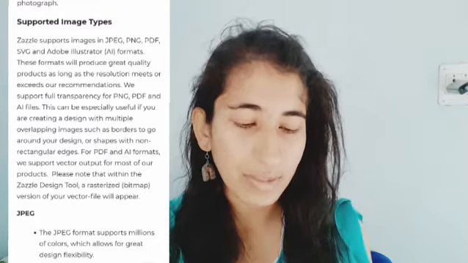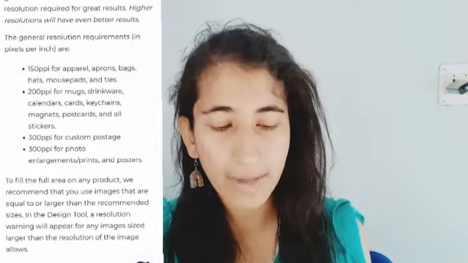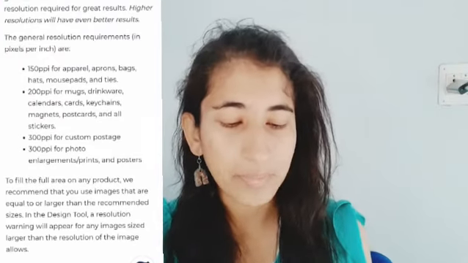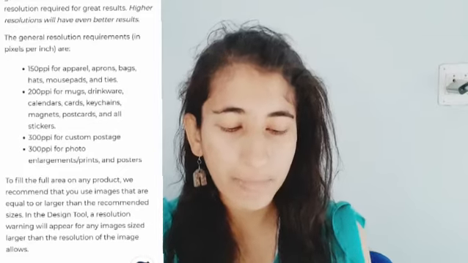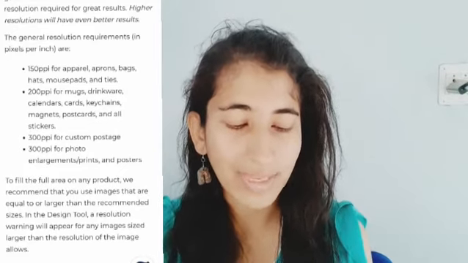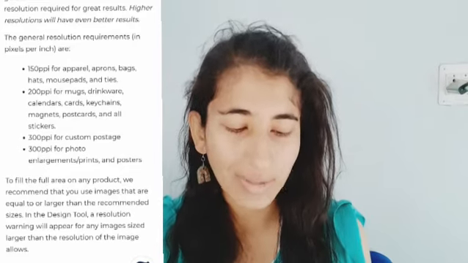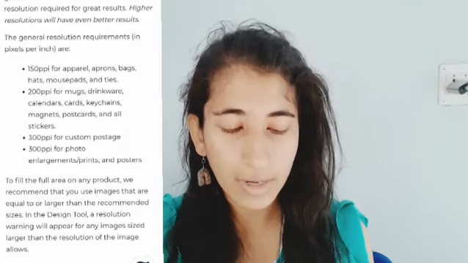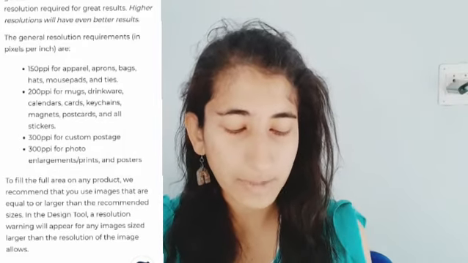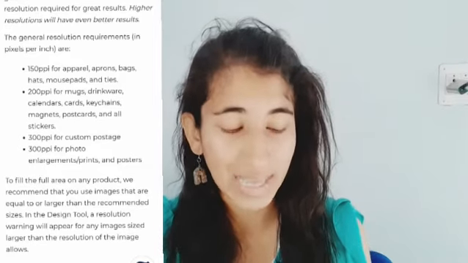The general resolution requirements in pixels per inch are 150 ppi for apparel, aprons, bags, hats, mouse pads and ties. 200 ppi for mugs, drinkware, calendars, cards, keychains, magnets, postcards and all stickers. 300 ppi for custom postage. 300 ppi for photo enlargements, prints and posters. So these are the image sizes and resolutions.